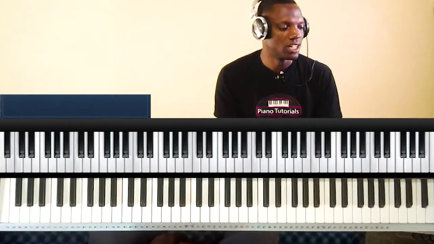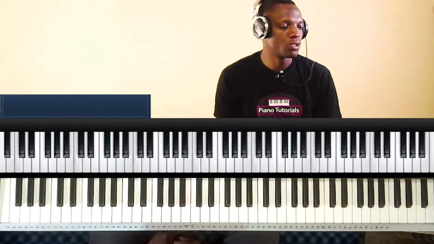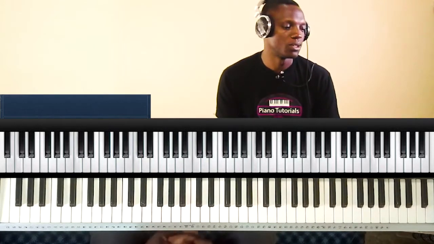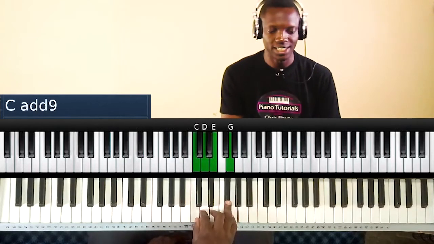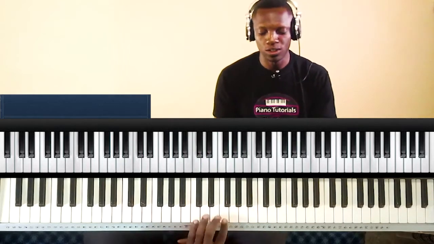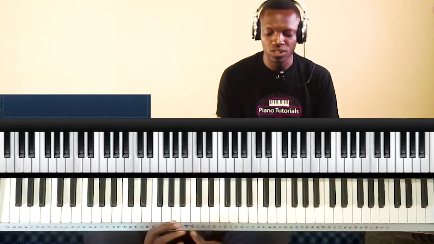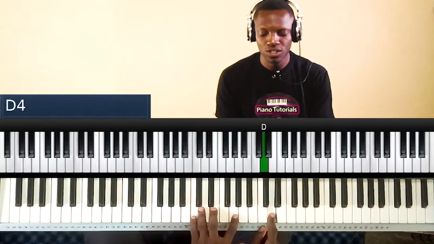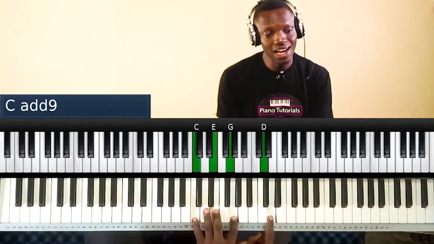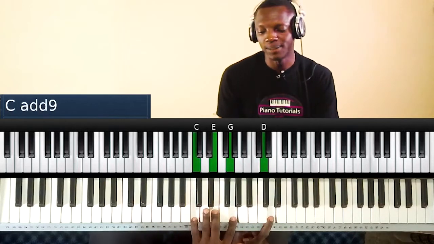Yeah, so that's slash chord. Now the next chord, let's go to other diatonic chords, not triad, but other diatonic chords. Okay, the next chord will be C add 9. So this C add 9 is just to play your C and then add the 9. What is the 9? 1, 2, 3, 4, 5, 6, 7, 8, 9. So this is your C add 9.